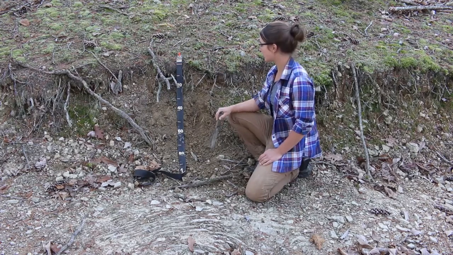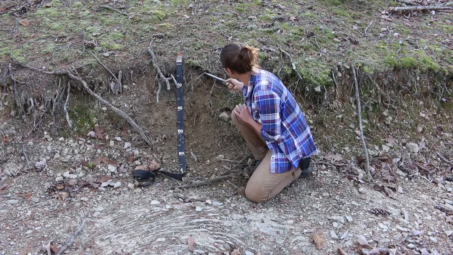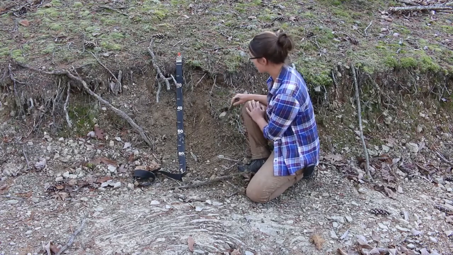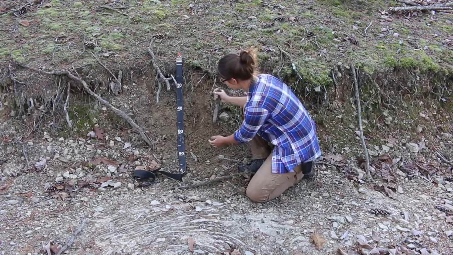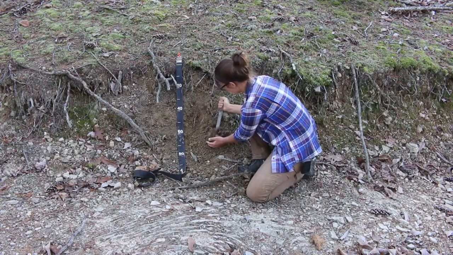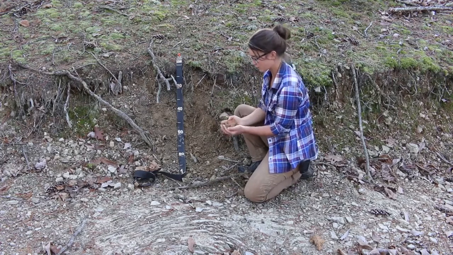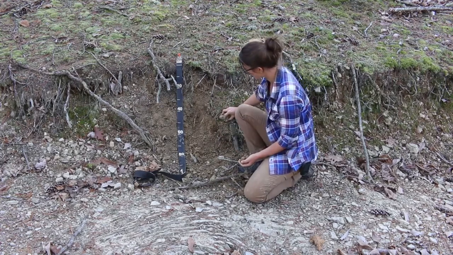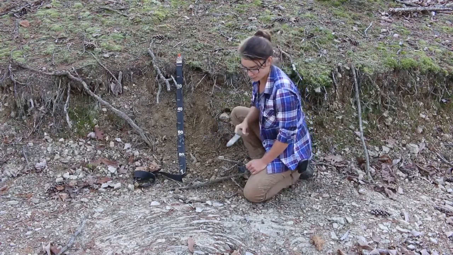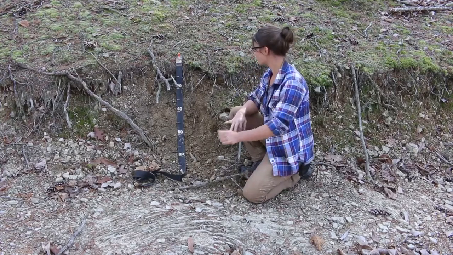So let's just have a look at it. So we have a very shallow topsoil layer, a little bit of organic material going right into the subsoil. With this soil, as you go deeper, you pick up a lot of rock fragments. We got some big chunks of shale in here with just some really large cobbles intermixed. And then we go right into this shale bedrock, which you can see outcropping here on the logging road.